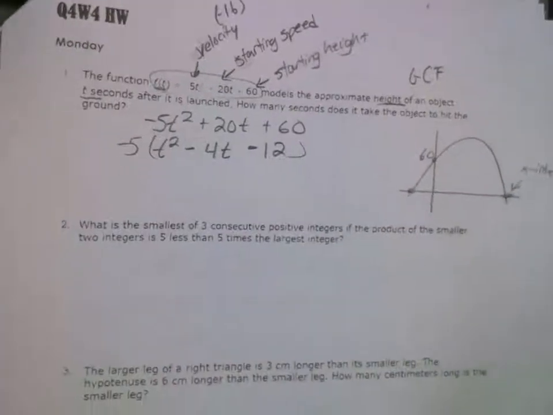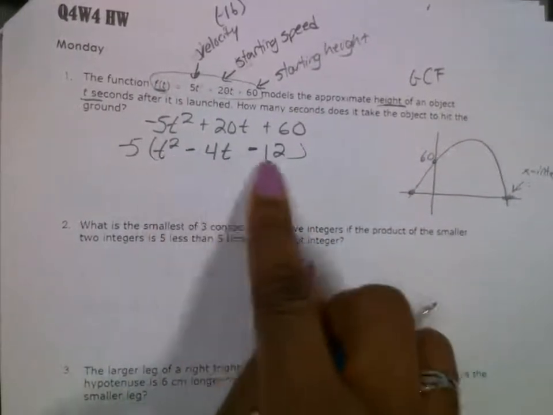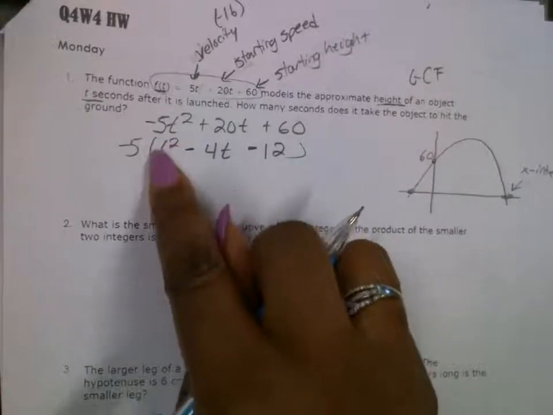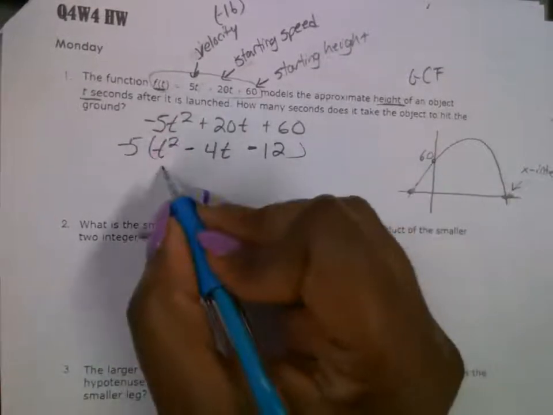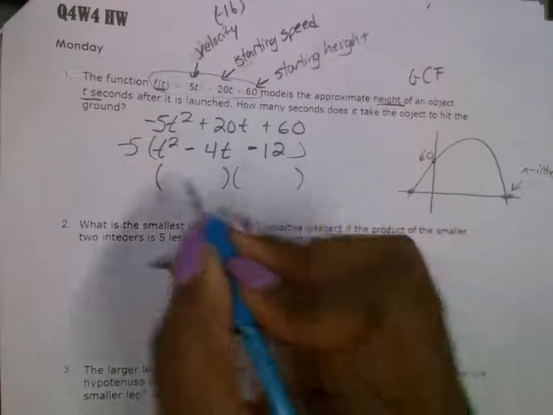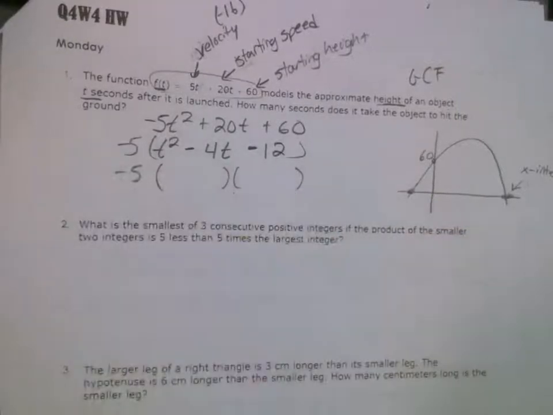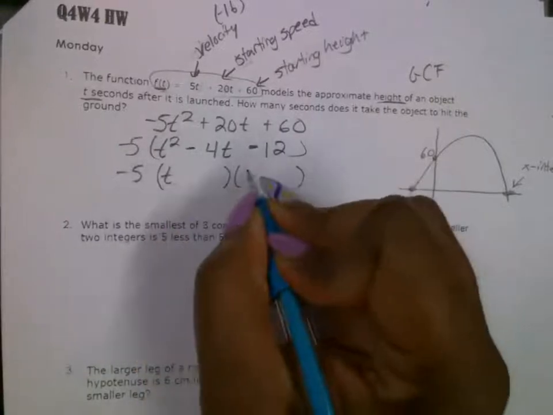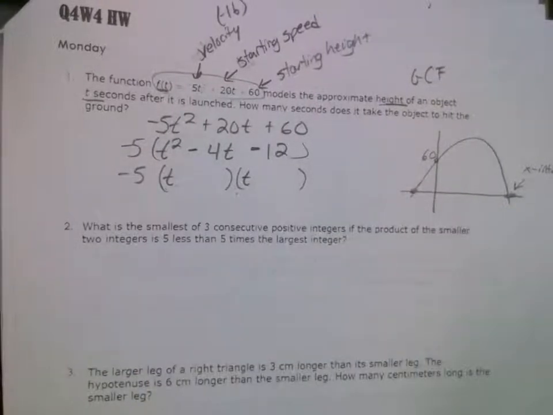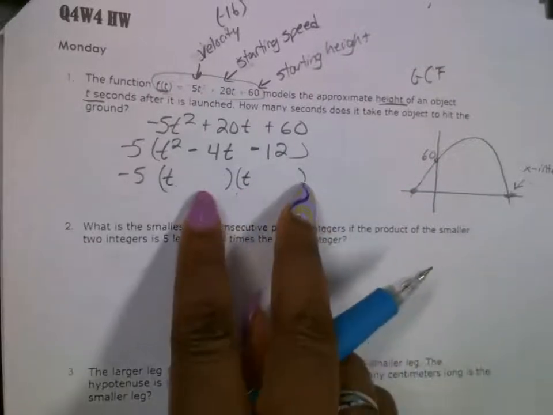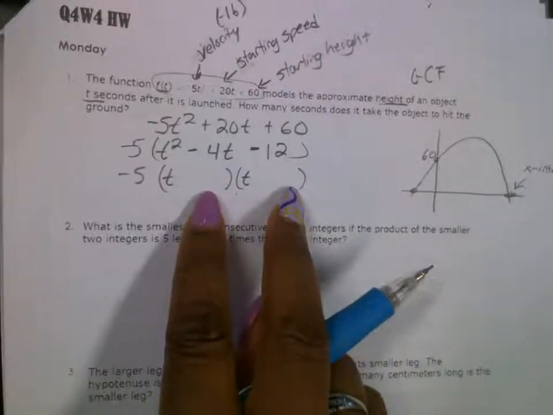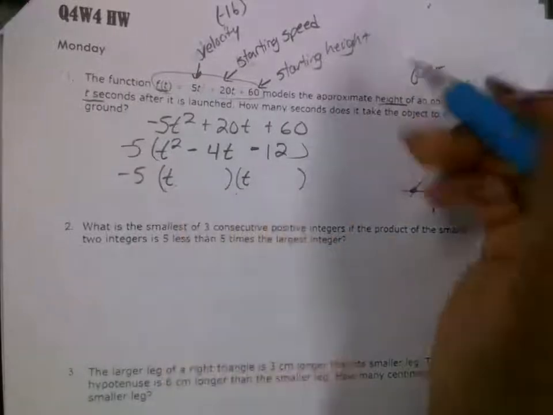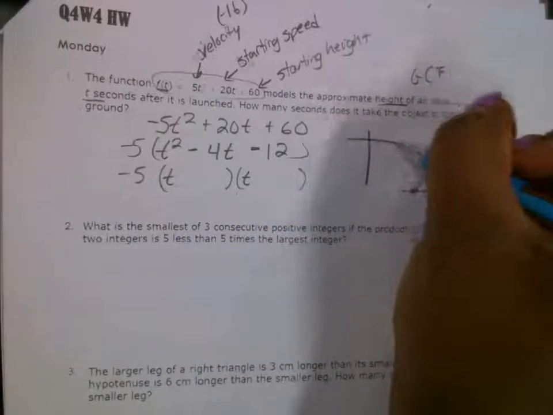Okay. So now let's see if we can factor this. Remember, this is a 1 up front. So we're going to have 2 binomials. Leave this out to the side. What are we going to put in each parenthesis? T. All right. How do we figure out what these two numbers are going to be? You factor. No, T chart.